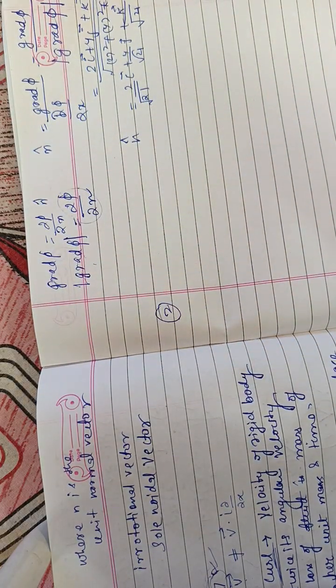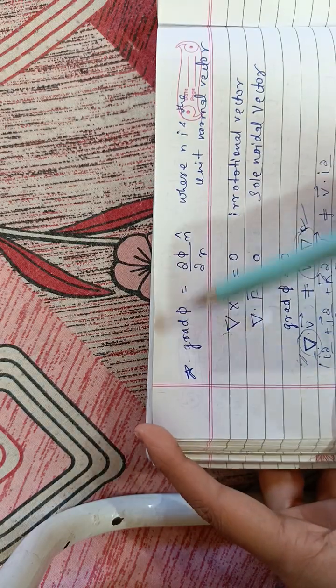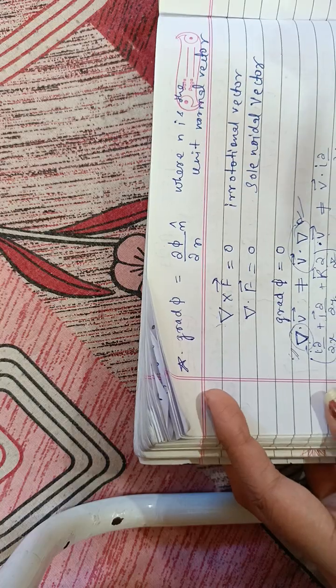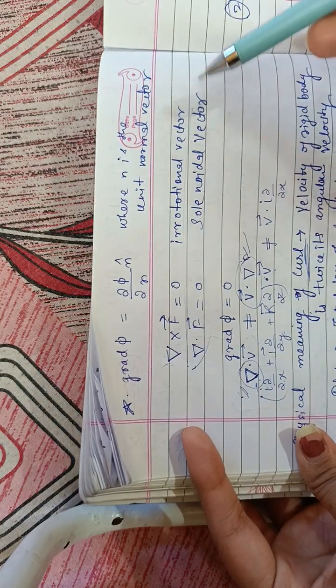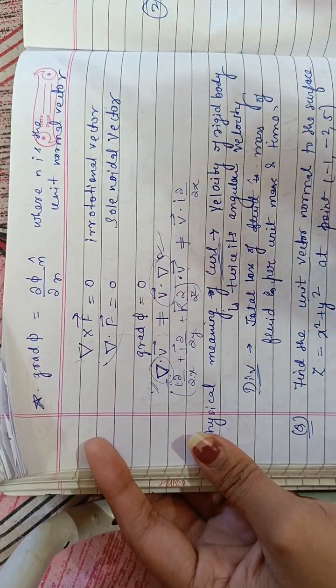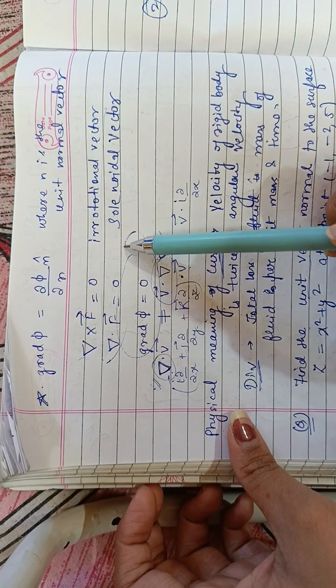So this was based on this formula. This formula is very important. These are just the remarks: this is known as a rotational vector, this is known as a solenoidal vector. And the necessary and sufficient condition for a scalar point function to be constant is grad phi equal to 0.